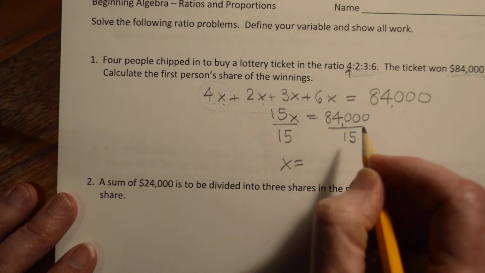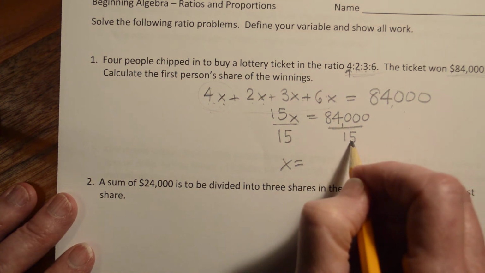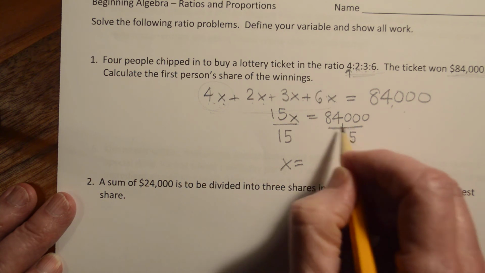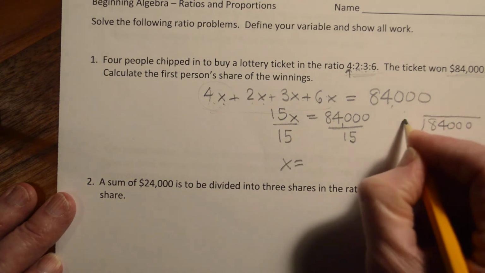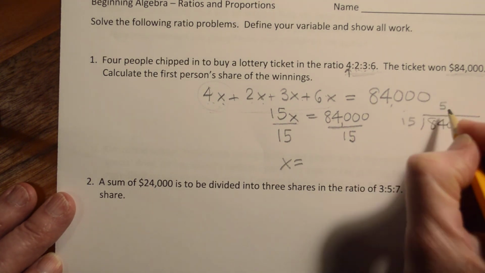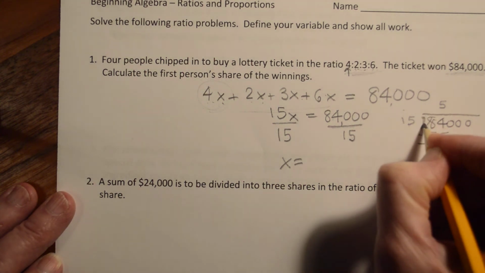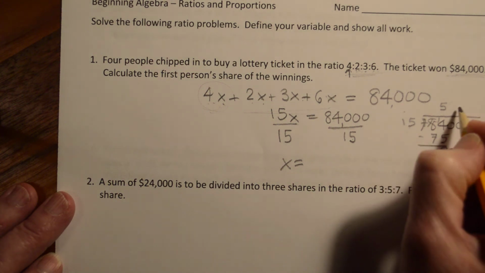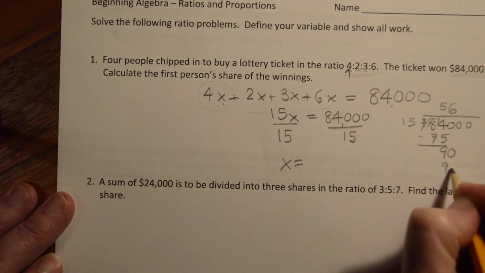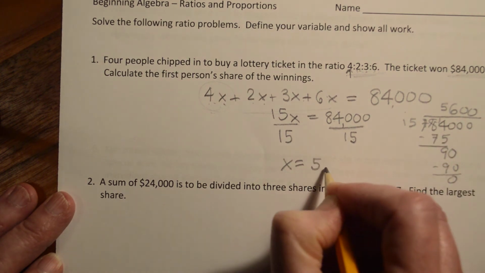And so we would get x equals, well, let's see, 15 goes into 84 5 times, 5 times 15 is 75, this would be 90, 15 into 90 is 6, and then the rest are just zeros. So x is 5,600.